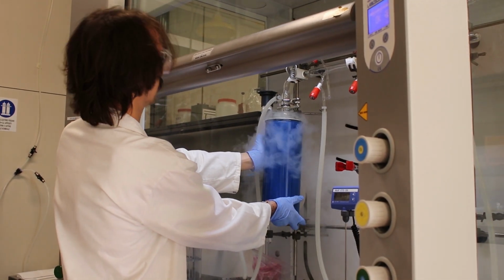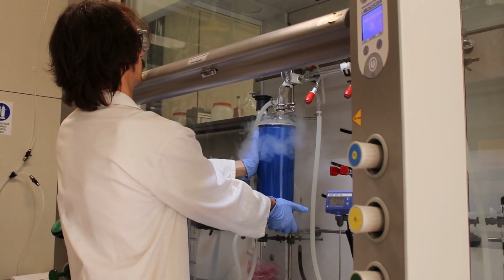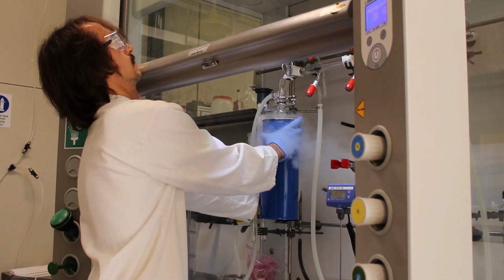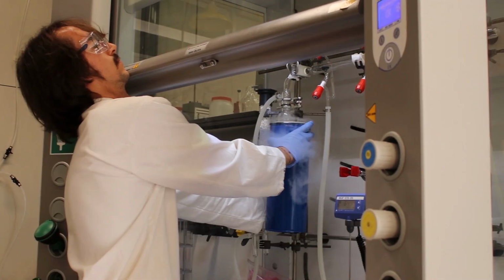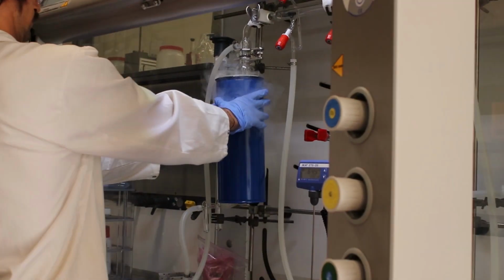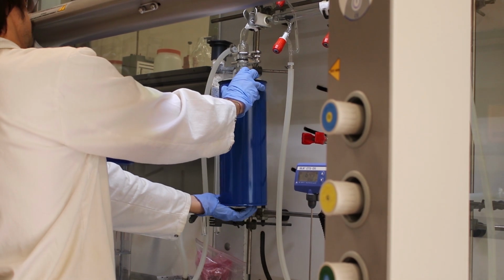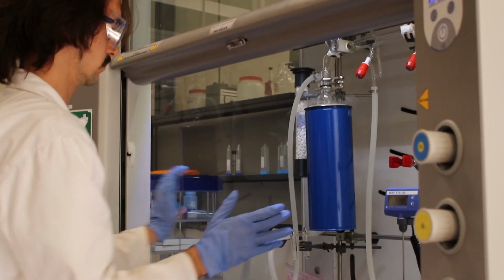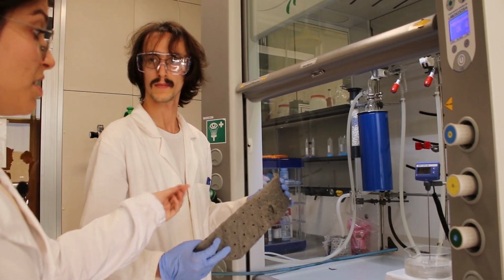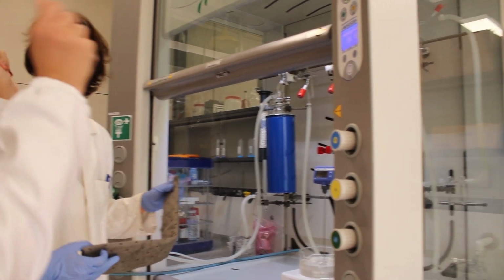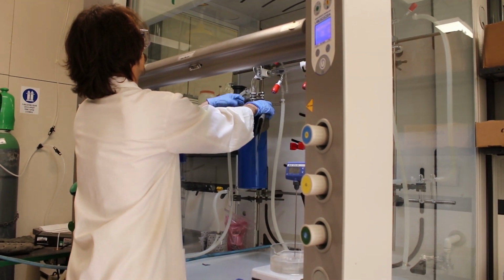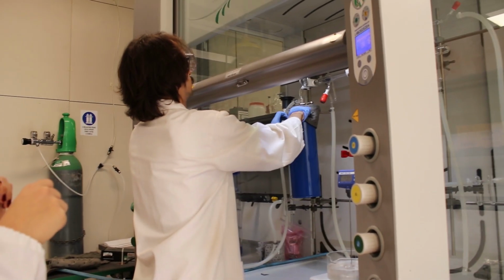And now Alessandro, take the support and fix it under the dewar. Let's see if the dewar is stable. Fantastic. And now, just to be sure, we put this stuff around the trap, so the liquid nitrogen will evaporate slower.